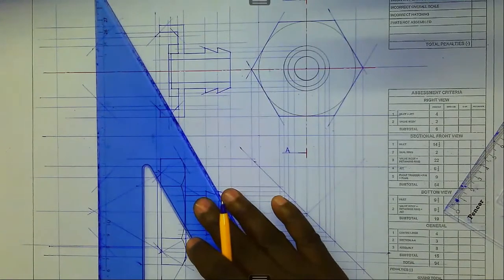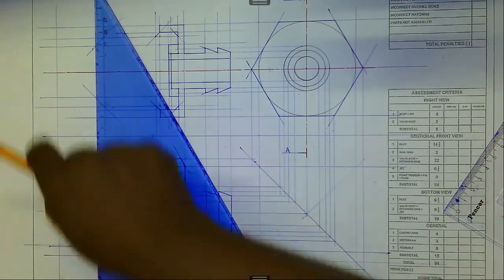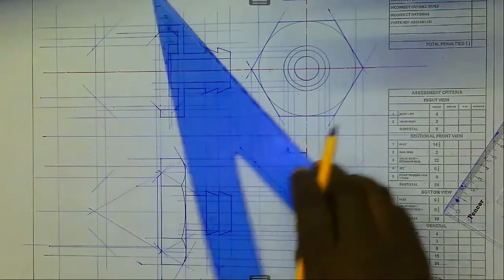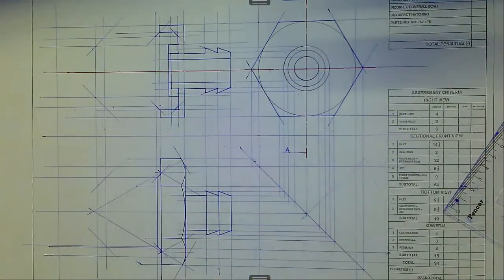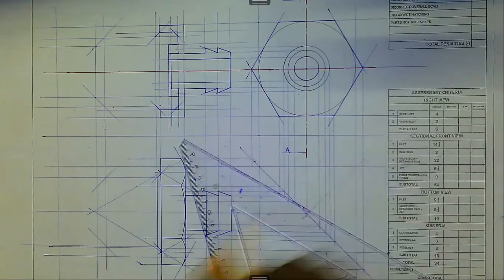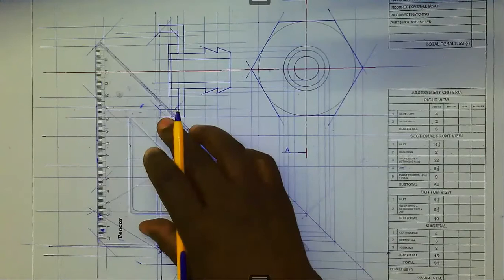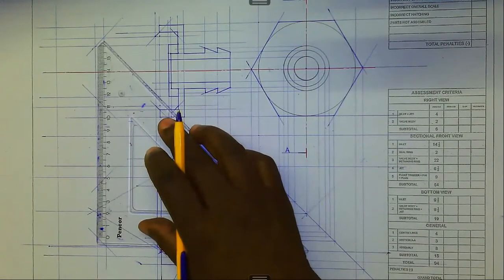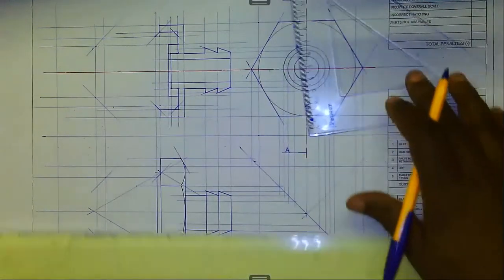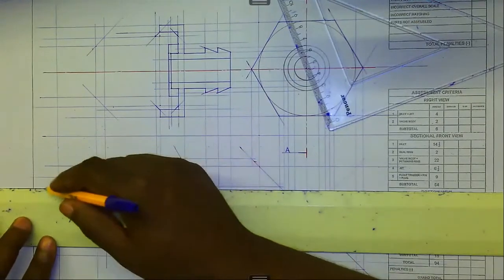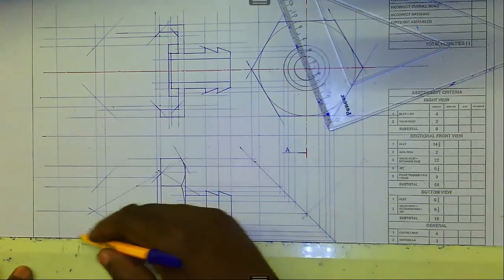So we are going to project this, take this one up. So at the bottom, we now have got this, and that should also be equal to 42, which is exactly that. Then we take this one, take this one as well.